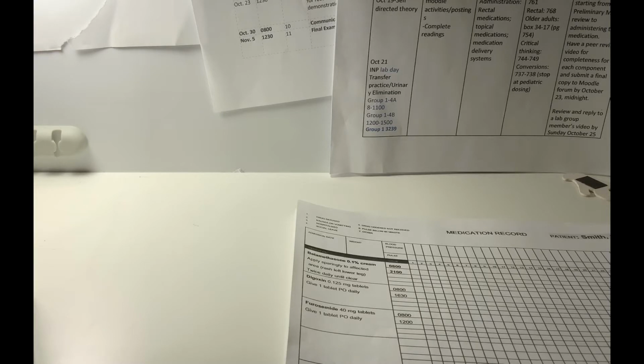Some side effects include allergic contact dermatitis, burning, irritation, dryness, atrophy, folliculitis, hypertrichosis, hypopigmentation, maceration, miliaria, striae. So some nursing management, I need to assess for history of hypersensitivity, and if the affected area is open and weeping, I shouldn't apply this betamethasone 0.1% cream.